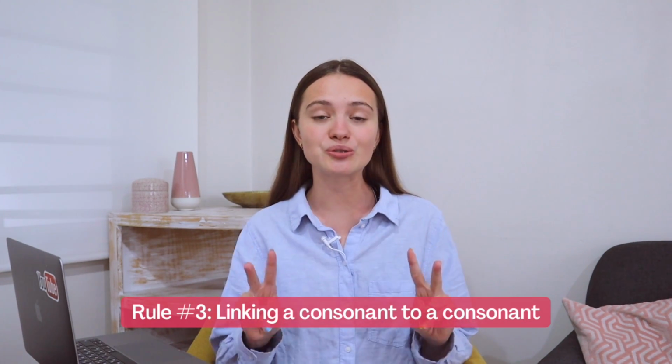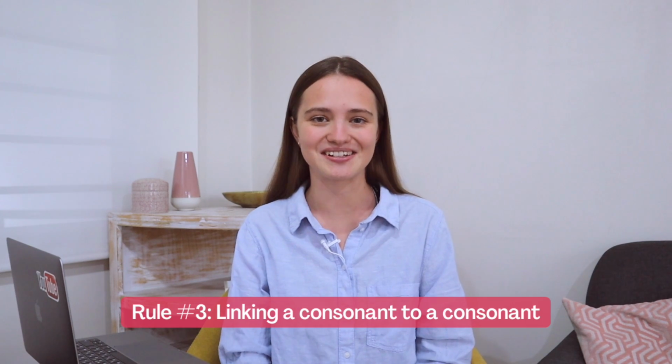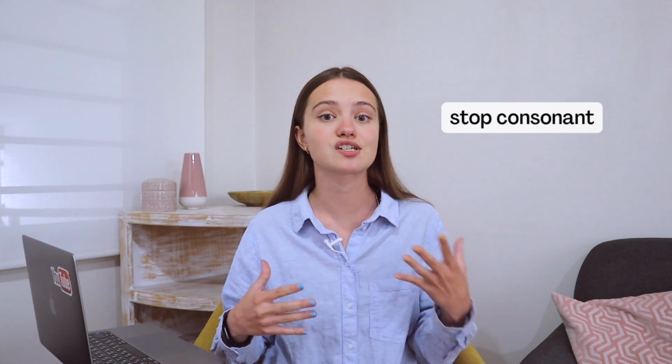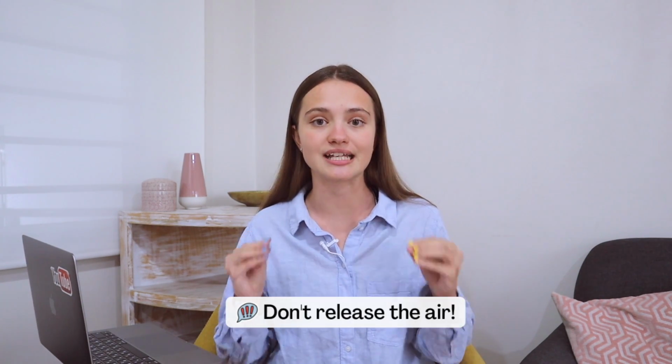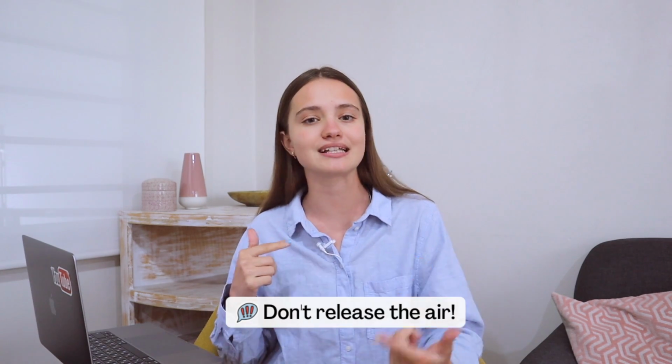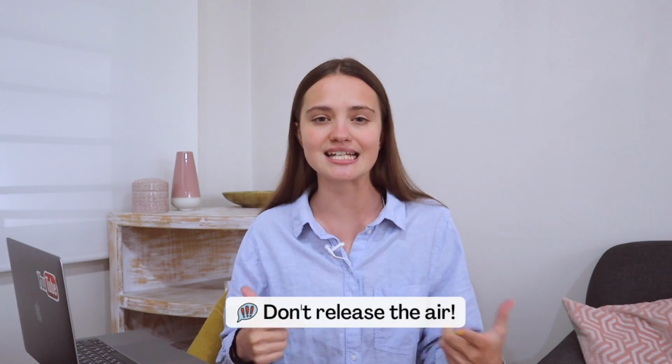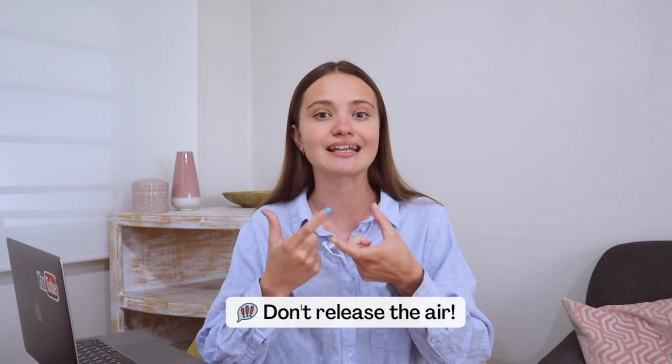When we have to link two different consonants together. So in English, there is a very interesting type of consonant called a stop consonant. A stop sound is created by stopping the airflow, and is especially true for such sounds as p, b, d, t, or k and g. I'll show you how it works with the examples, but for now, all you have to remember is that we don't release the air, right? Because if you release the air, you create this additional sound, which we really don't need and don't want, because we want to link the words together.